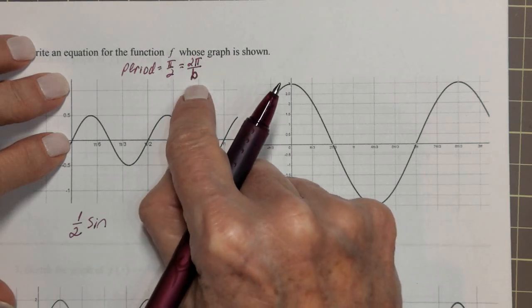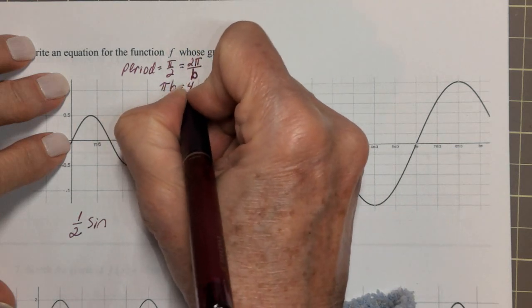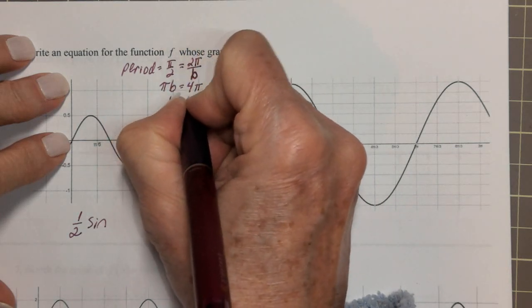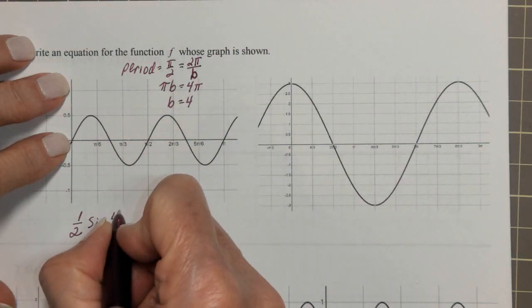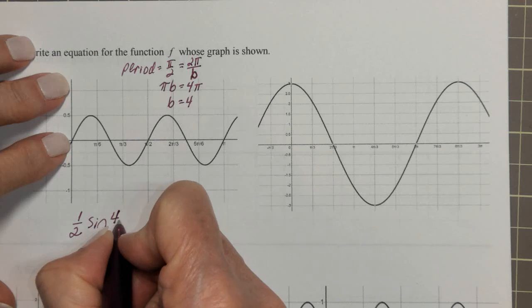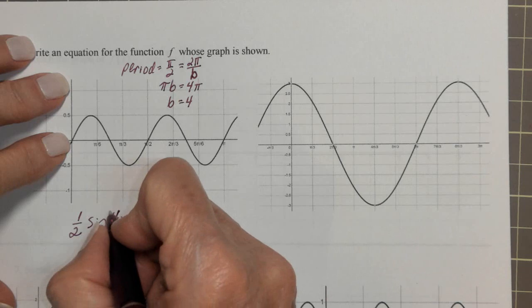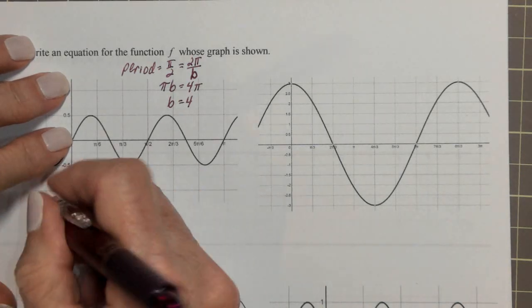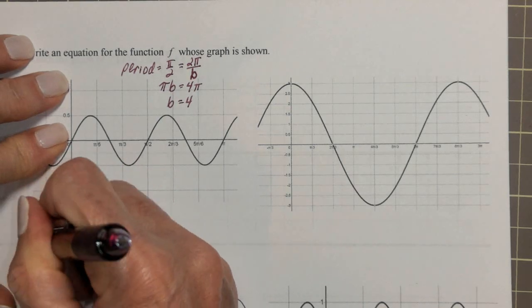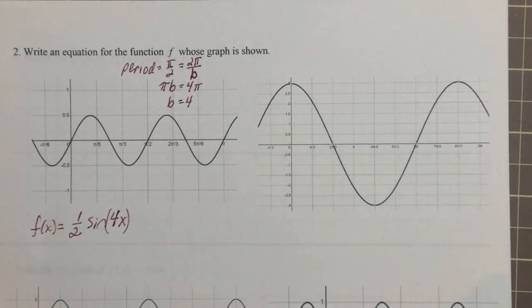Solve this for b. Cross multiply, we get pi b is equal to 4 pi, so b must be 4. We can put that in parentheses if we like. Oh, it said to call it f, so I'm going to call it f. Okay, so that's an equation for this graph.